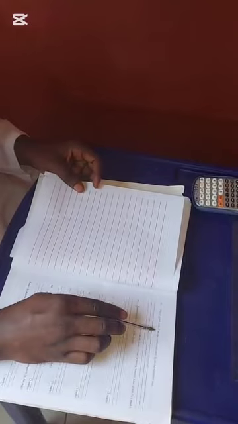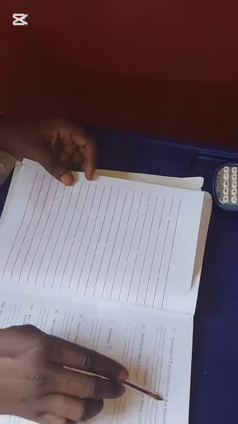Then the next question says, plot a graph of T on the vertical axis and square root of L on the horizontal axis.